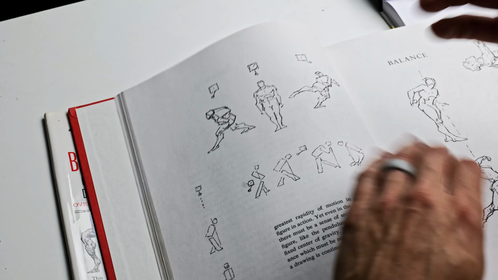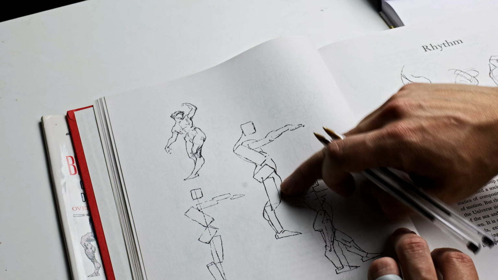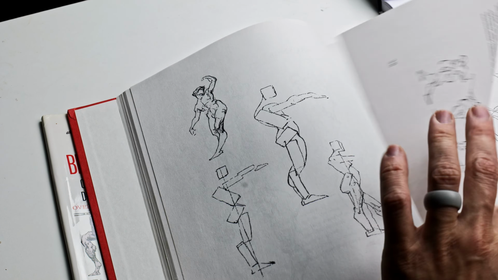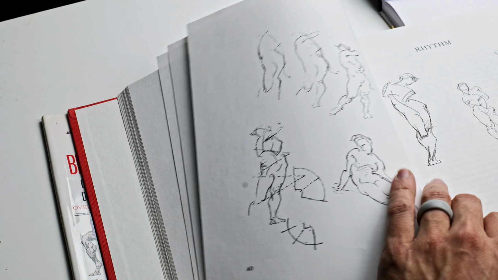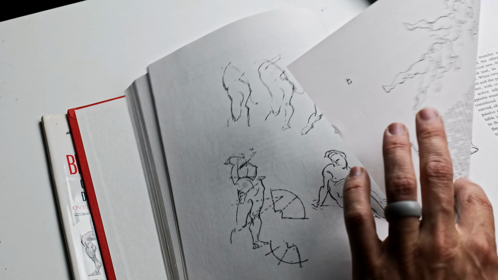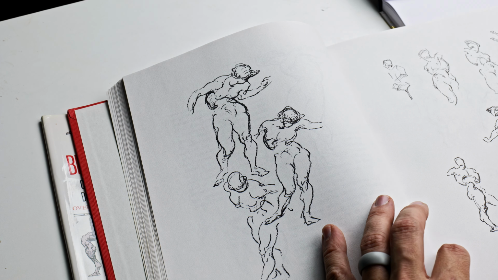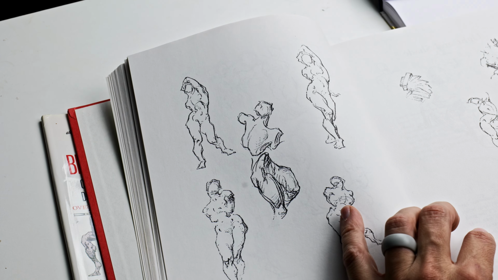And I can really relate that into 3 dimensions quite easily. Here you can see another example of that. It just makes it very easy to understand these forms in 3D, even though these are drawings on a 2-dimensional page.